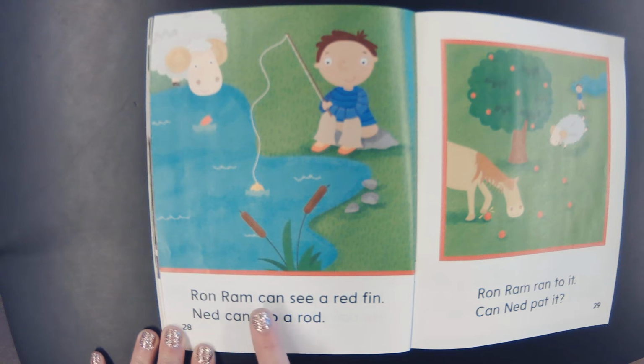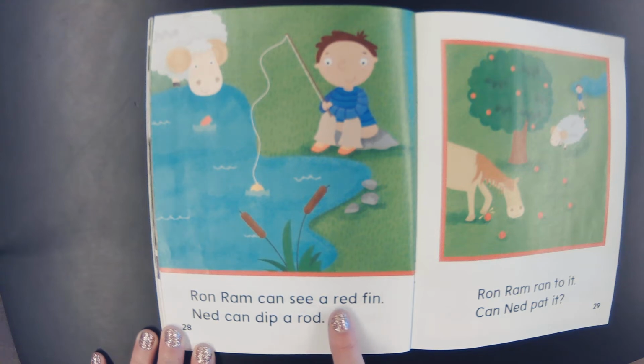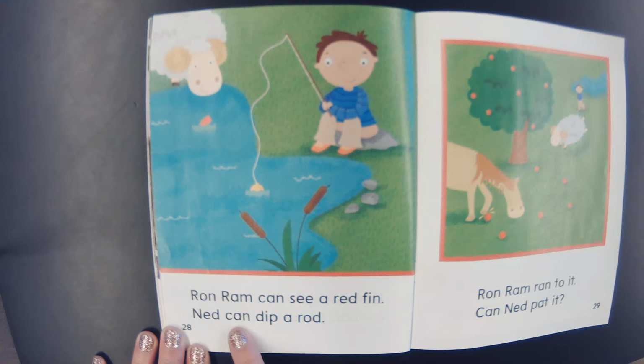Ron Ram can see a red fin in a bin. Ron Ram can see a red bin.